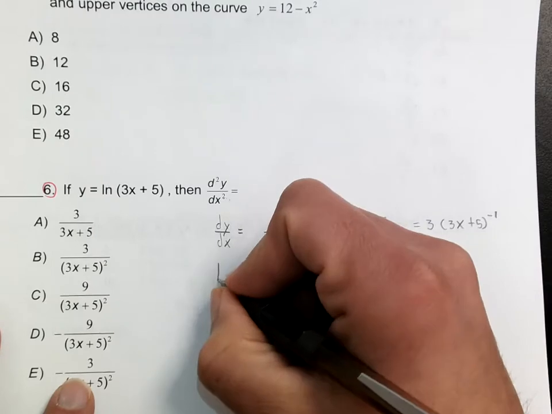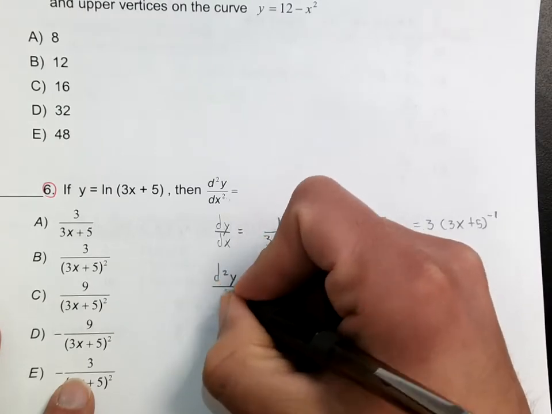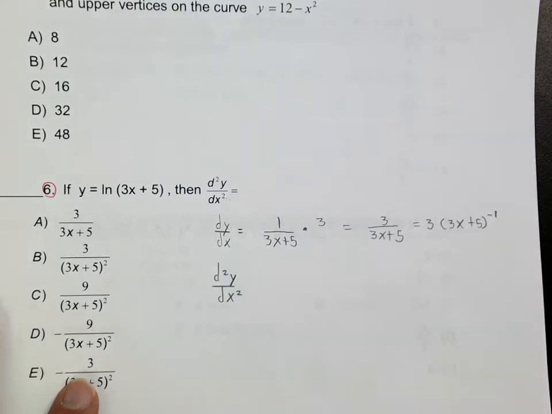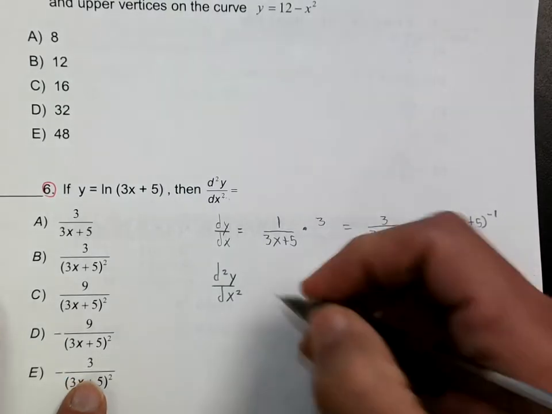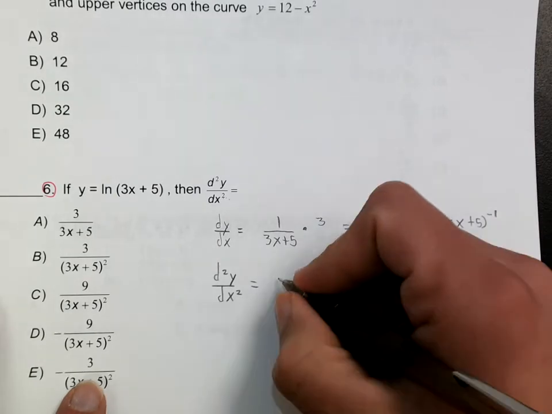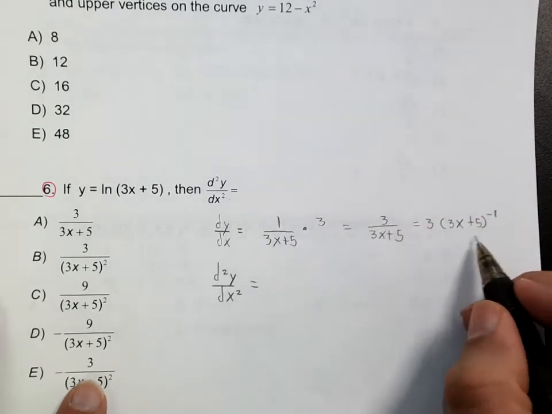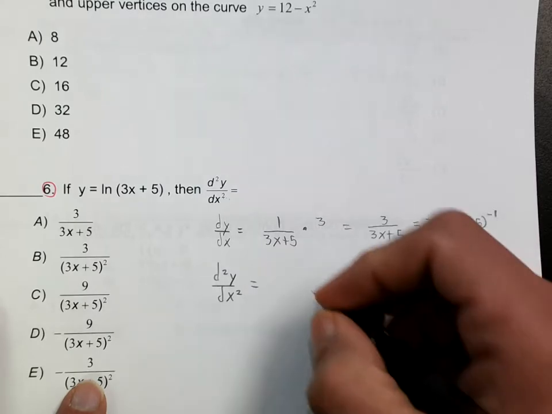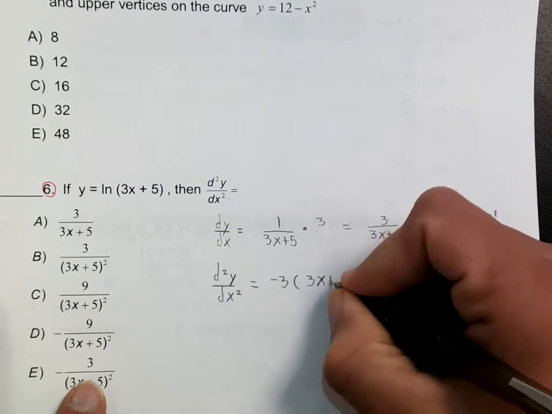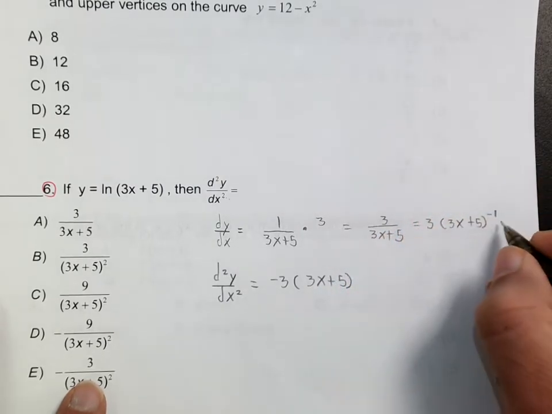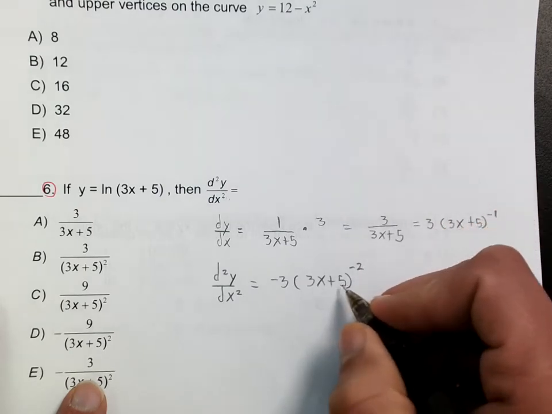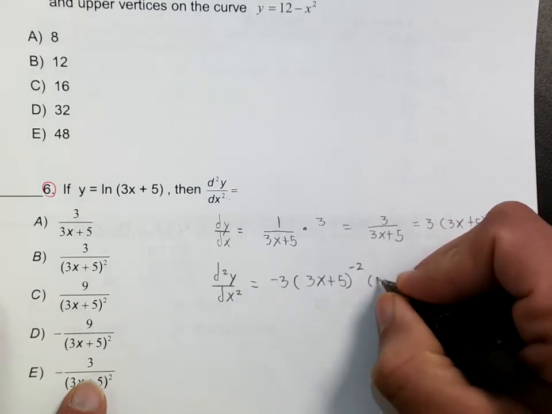Okay, so the second derivative of y with respect to x is equal to, let's see, and again I'm using the chain rule here, so I have negative 1 times 3, negative 3, 3x plus 5, subtract 1 from here, so that's negative 2 times the derivative of 3x plus 5, which is just 3 again.